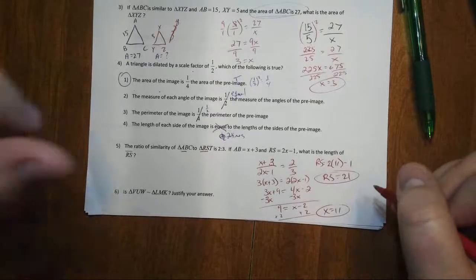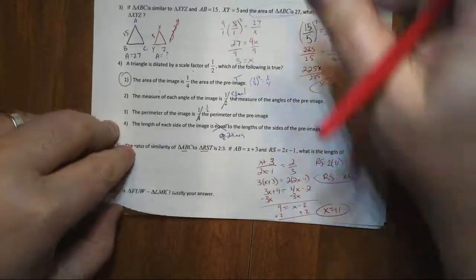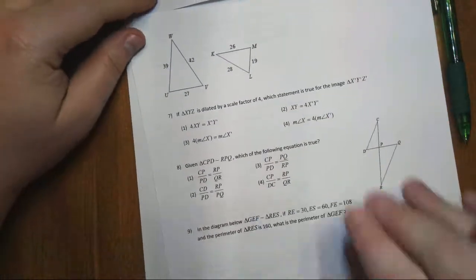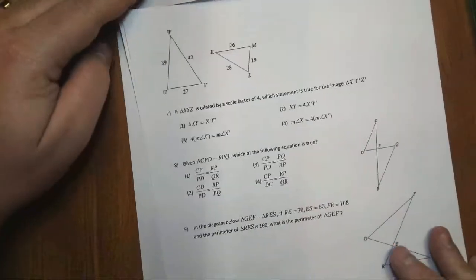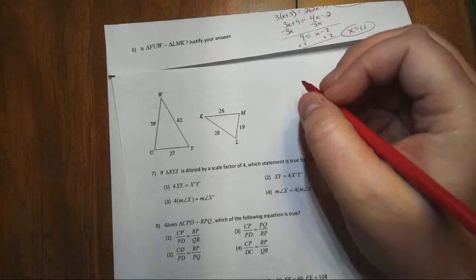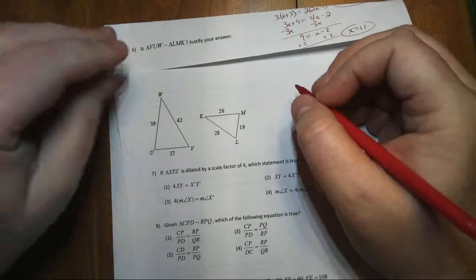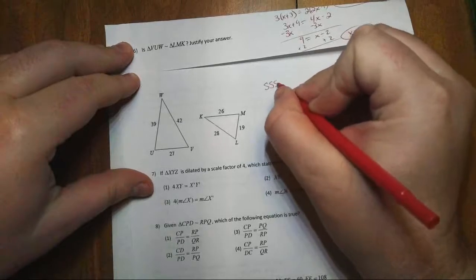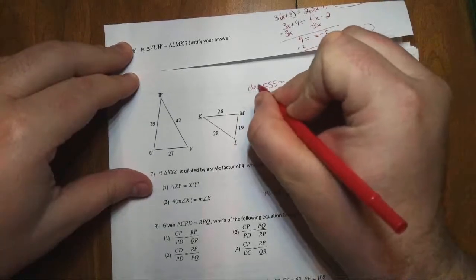And number 6 actually bleeds into the next page here. So it says, is VUM, at least on mine, similar to LMK, and then justify your answer. So we don't have any angles, so we can't use like angle-side-angle. We just have to compare the sides here. We're going to check for side similarity, okay?